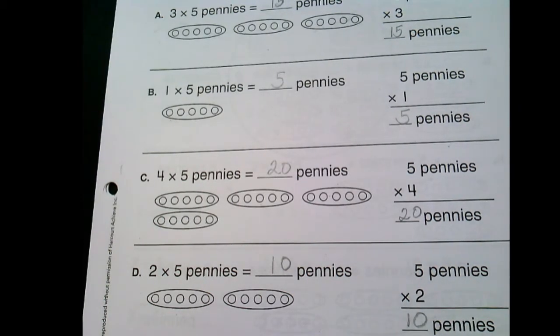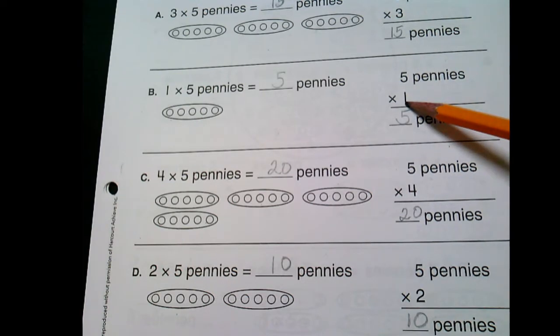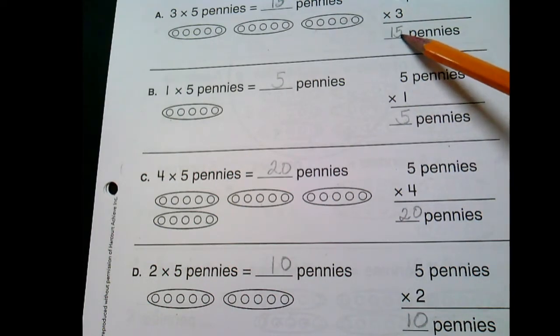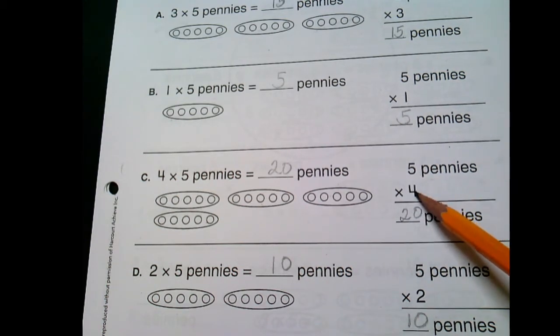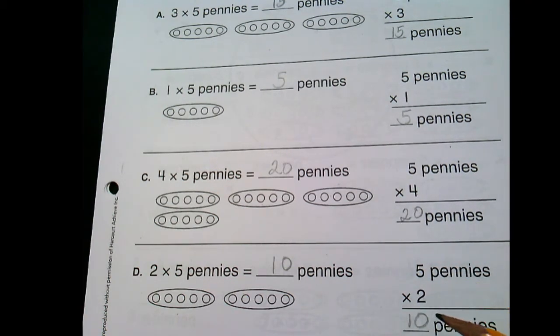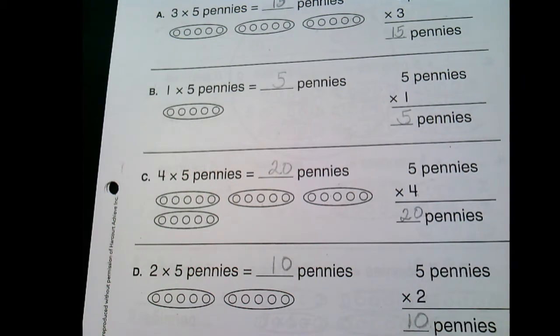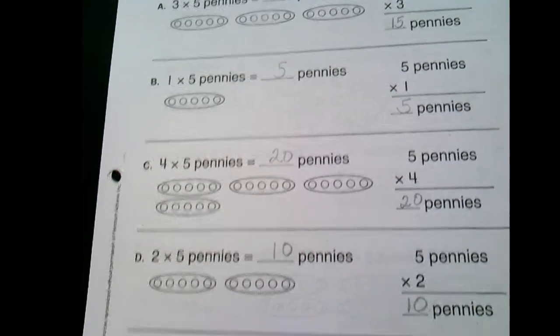I want you to notice something here. Look what happens when you multiply 5 by an odd number, 3 or 1. When you multiply 5 times an odd number, you always get a 5 in the ones place. When you multiply 5 times an even number, 4, 2, and you'll see on the other side, as we multiply by even numbers, you always end up with a 0 in the ones place, and your 10's place is always half what you multiplied by. 2 is half of 4, 1 is half of 2.